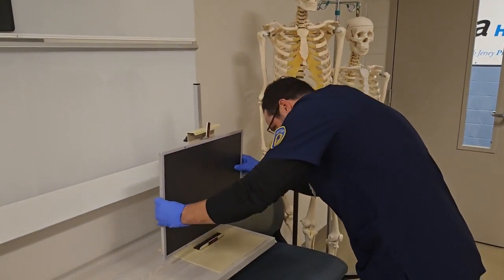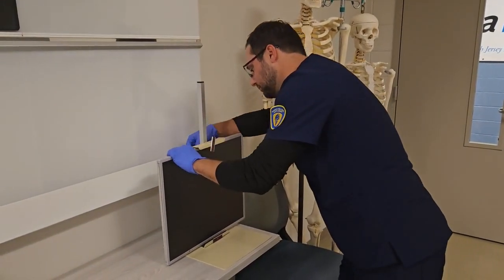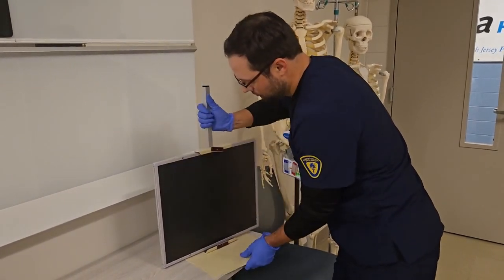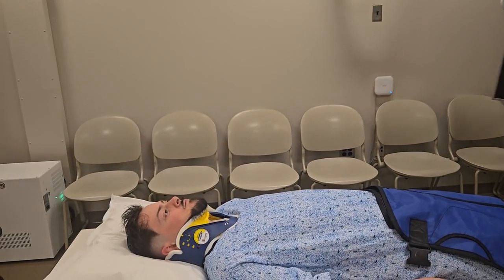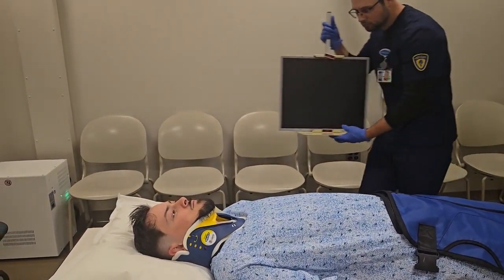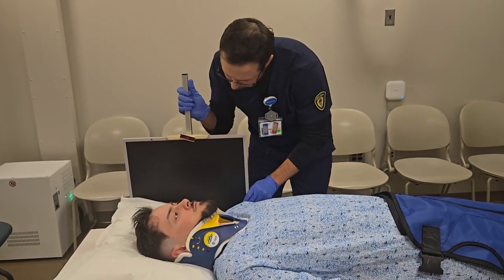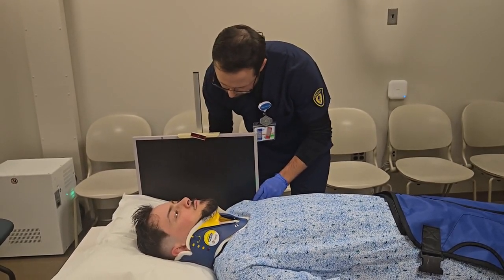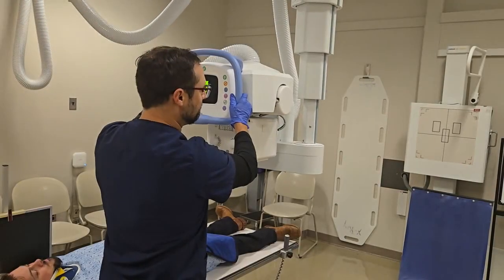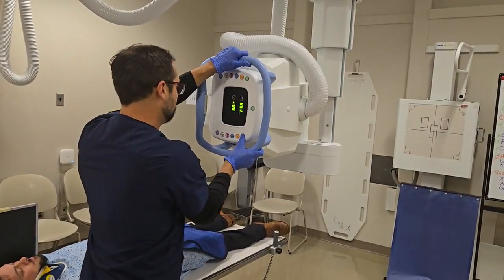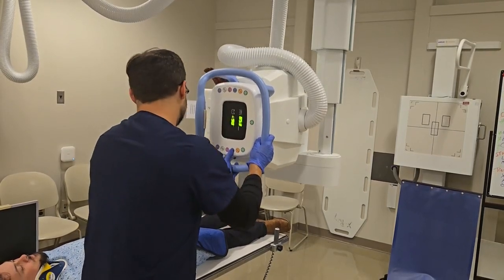This is the left lateral cervical spine cross-table projection used in trauma with spinal precautions. Place the image receptor vertically at the patient's shoulder. Gently pull the shoulders downward if possible to visualize lower cervical vertebrae without compromising patient safety. Direct the central ray horizontally to C4 at the level of the thyroid cartilage.